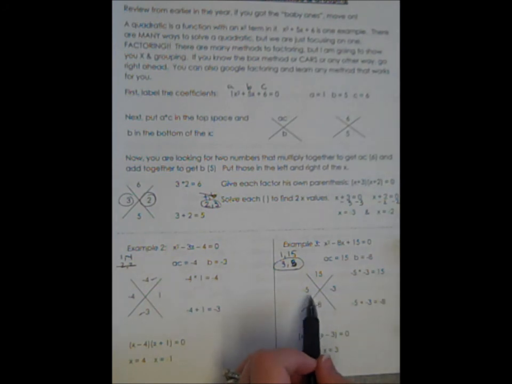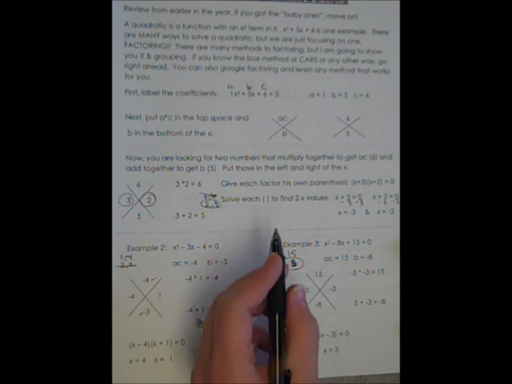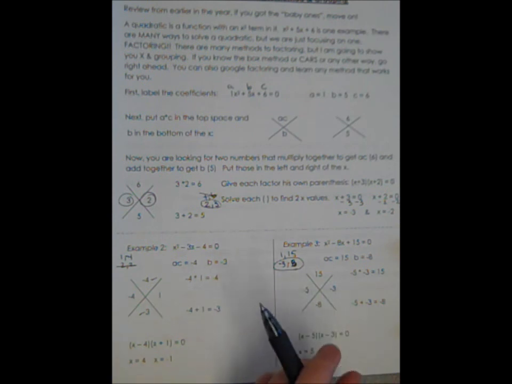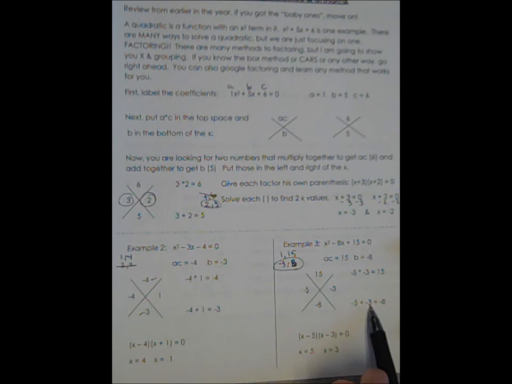So here's the thing though, I need to be at positive 15 but negative 8. The only way to get to negative 8 would be if I make them both negative: negative 5 and negative 3. When you multiply them, you get back to positive 15. When you add them, you stay at negative 8. So that way they're both negative. X minus 5, so move the 5 over and you get 5. X minus 3, when you move the 3 over, you get positive 3. Okay? Watch the second video for the non-baby ones. That's probably where you'll need more help.